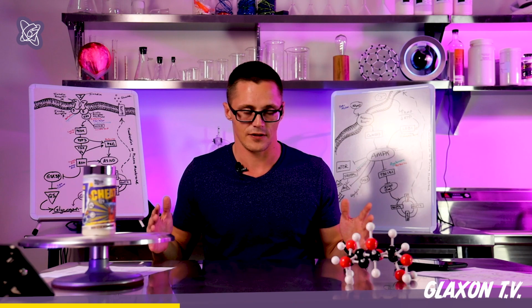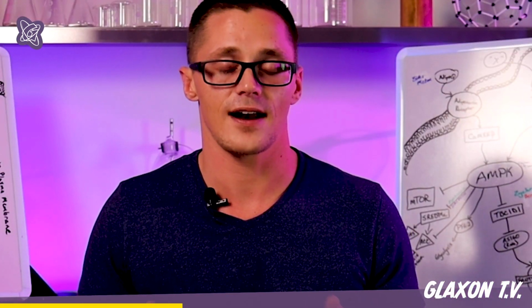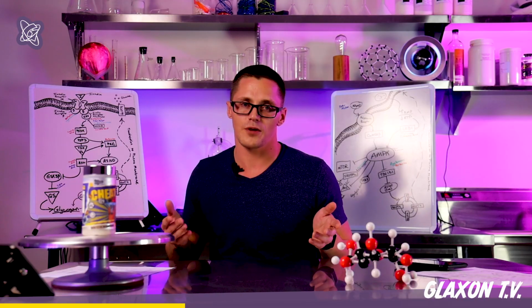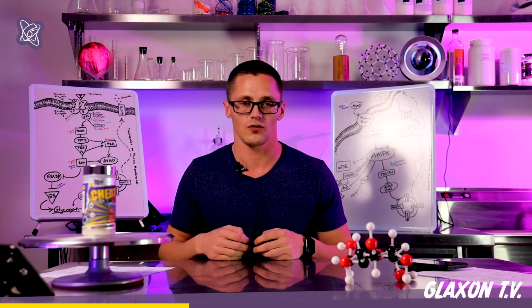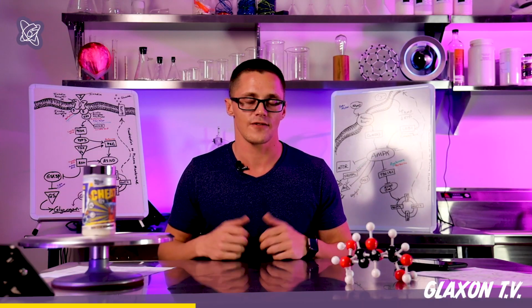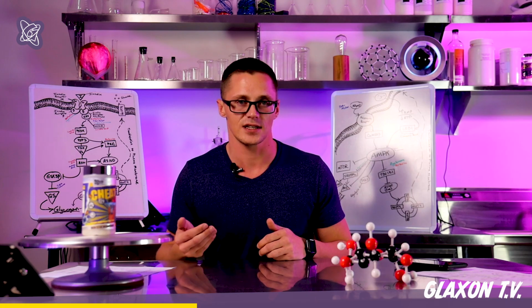The second one is PPAR alpha, which has a huge range of different effects. However, for our intents and purposes, we'll talk about it in the sense of fat oxidation genes, or the genes that are necessary for beta oxidation. The last one, which is probably my favorite, is PPAR delta, which is also involved in beta oxidation, but it's also involved in uncoupling proteins, which are the override of actual glycolysis or beta oxidation, and you have the spontaneous generation of heat. This is also something that's going to be activated by exercise. A lot of PPAR delta agonists are also referred to as exercise mimetics because of this.